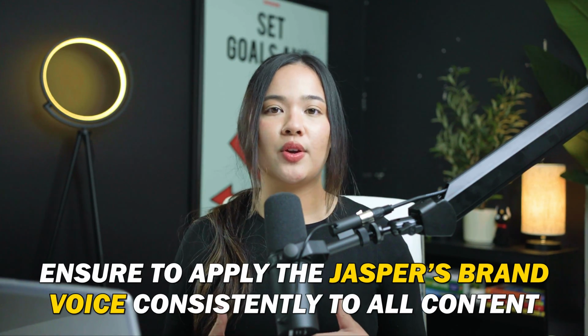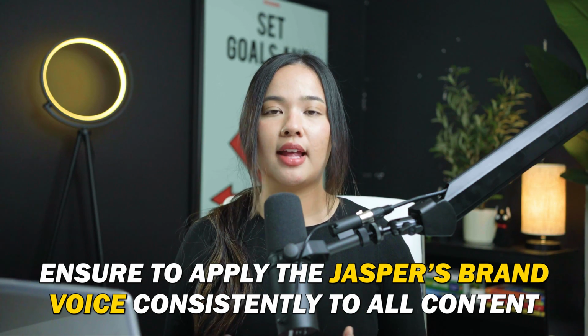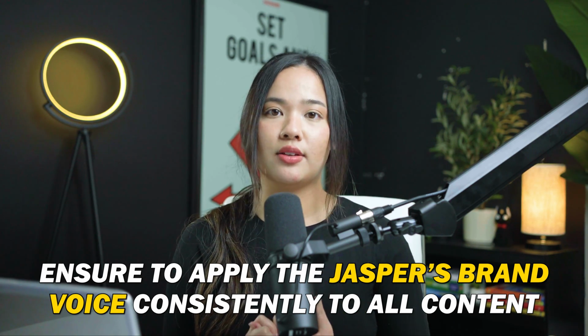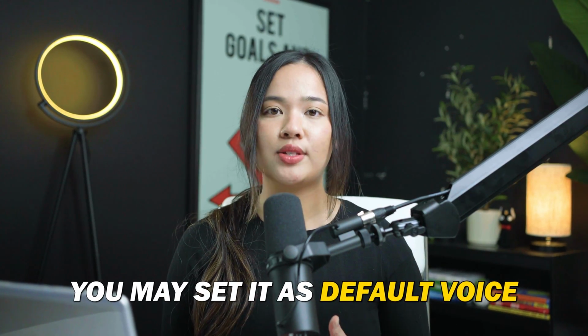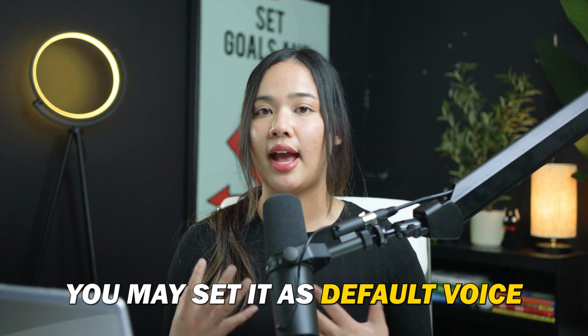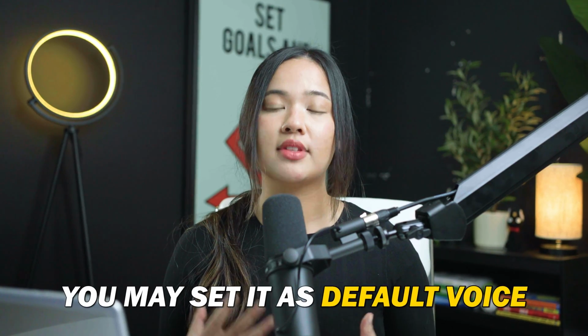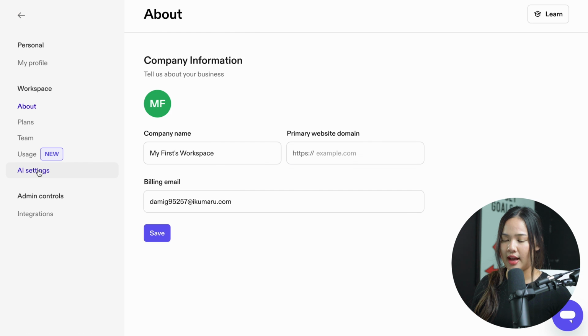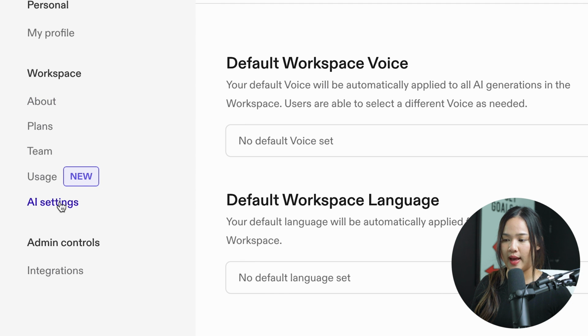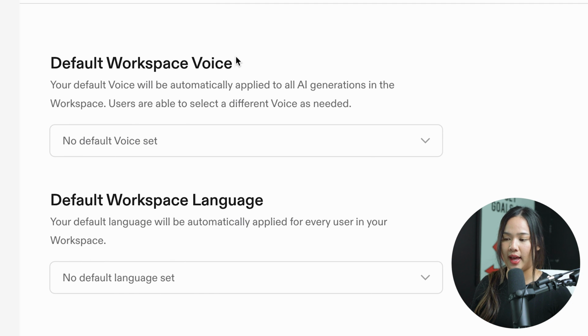Make sure that when you're using Jasper's brand voice that you apply it to every content that you generate to make sure that it's consistent. You can also set it as a default voice so that anytime Jasper generates any type of content for you, it will have the same voice. In order to do that, you can go into settings. And once you're in settings, go into AI settings and you can set a default workspace voice.